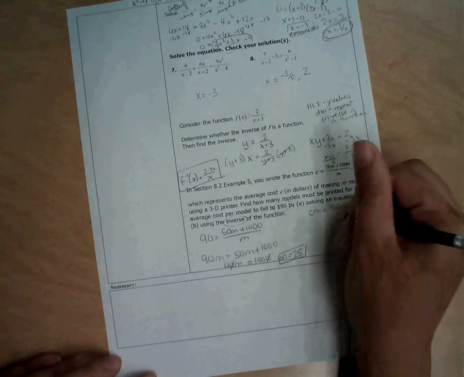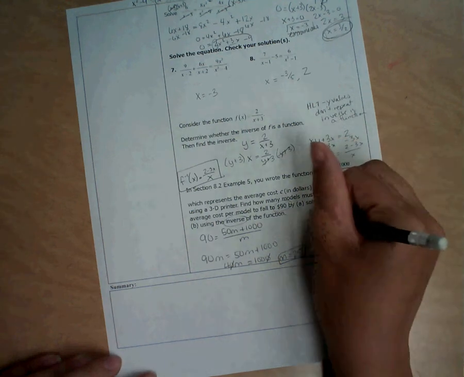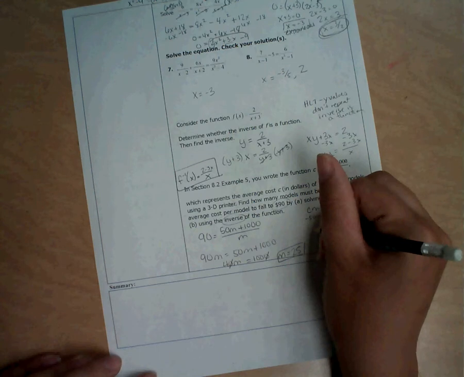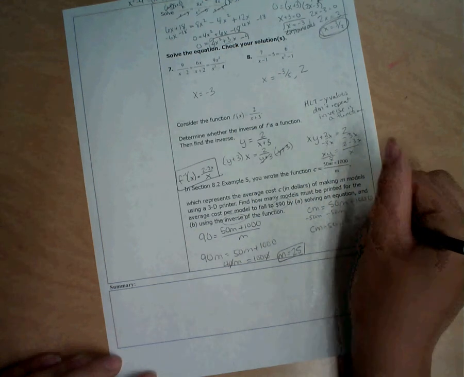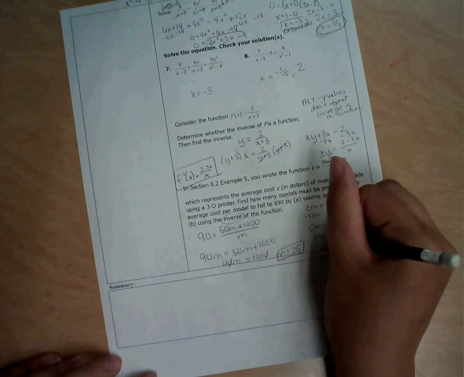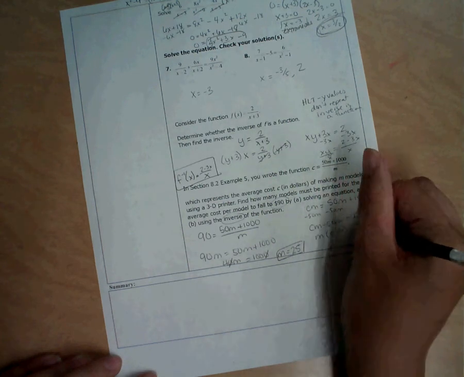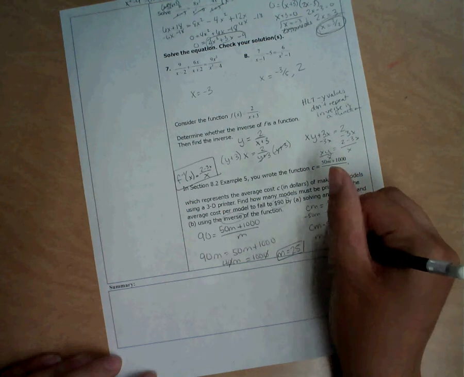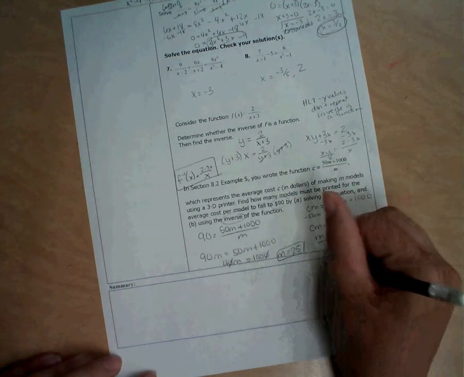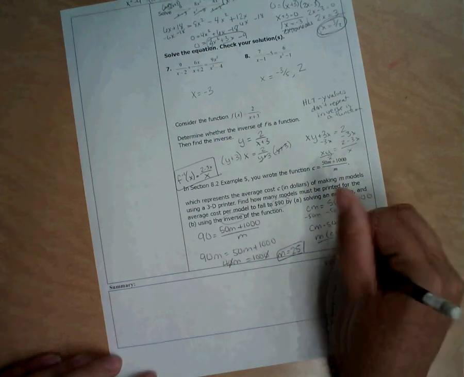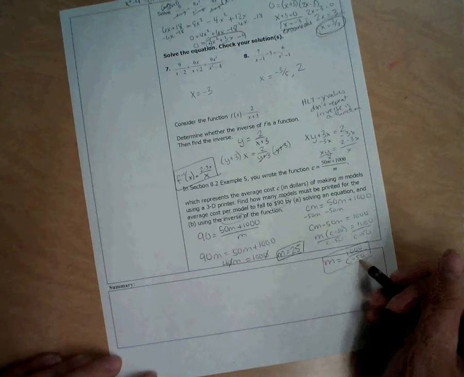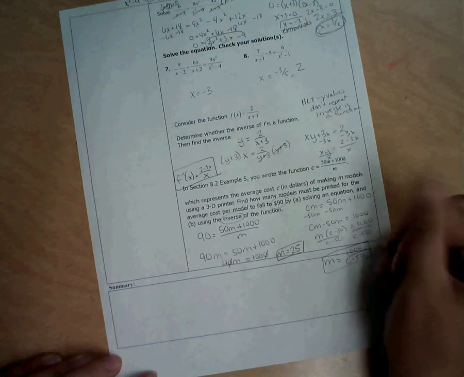I'm going to subtract 50m. So that gives me cm minus 50m equals 1,000. These both have an m, so I'm going to factor that out, and I'll have m times c minus 50 is equal to 1,000. So divide by c minus 50. m is equal to 1,000 divided by c minus 50. And then you can plug in 90 right here. 90 minus 50 is 40. 1,000 divided by 40 is 25.